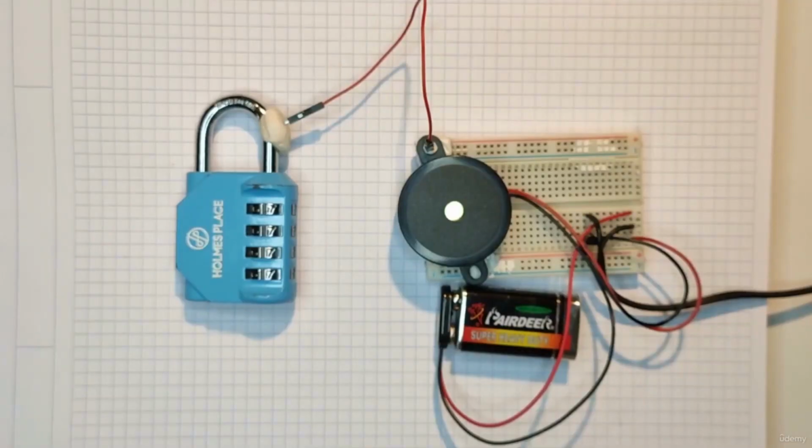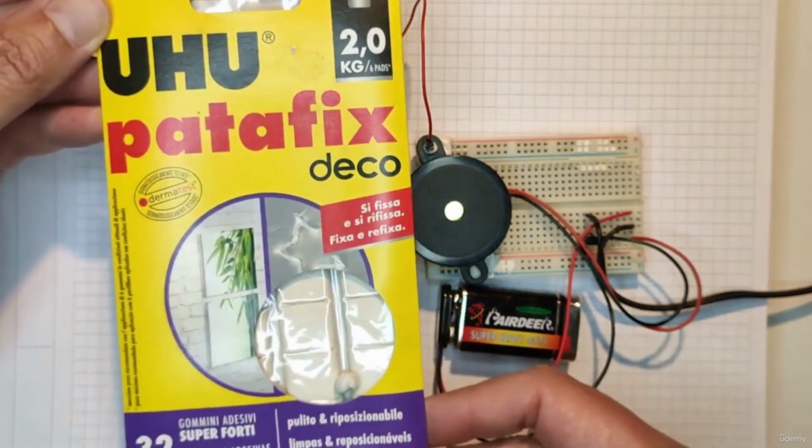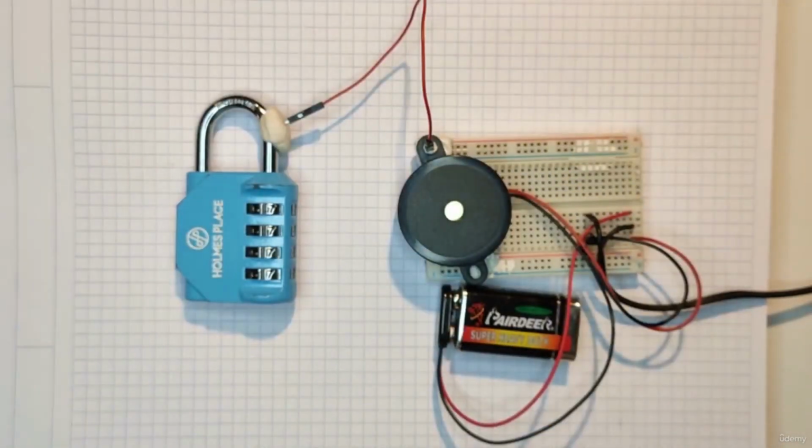And nothing happens. Nothing happens because this is not really plastic explosive, it's just that stuff you use to stick things on the wall. But you get the idea. Now we have a way to open these padlocks which is independent of the number of dials that we have. It doesn't matter how big the padlock is, how many dials we have, we will still take more or less the same amount of time.